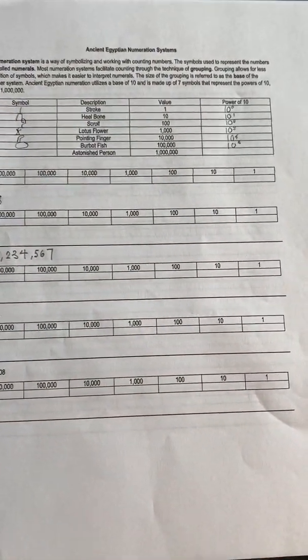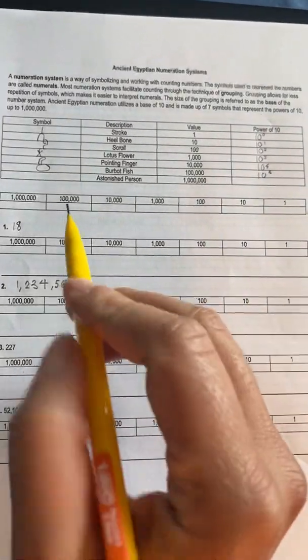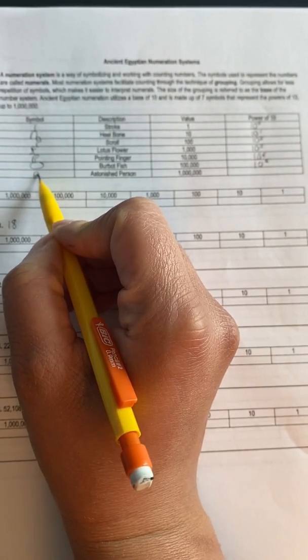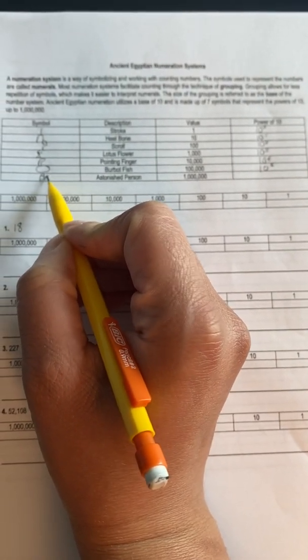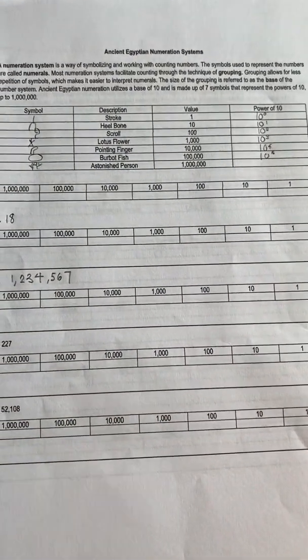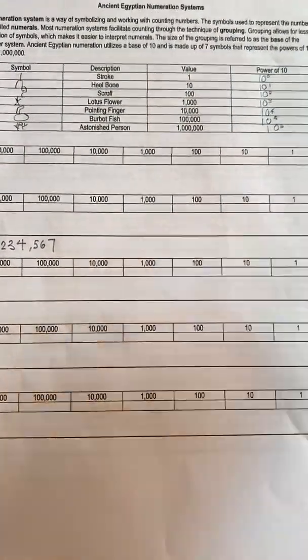The last symbol utilized in the ancient Egyptian numeration system is an astonished person, and that looks like this. The astonished person has a value of 1 million or 10 to the 6th power.